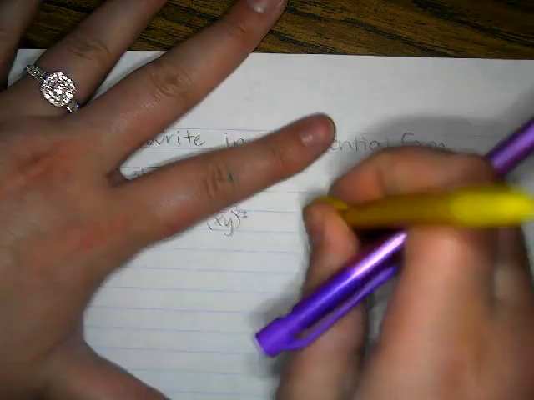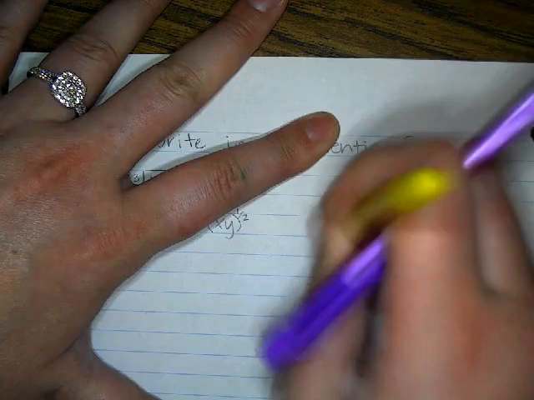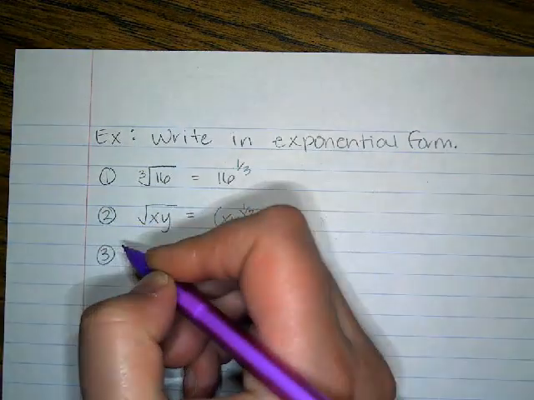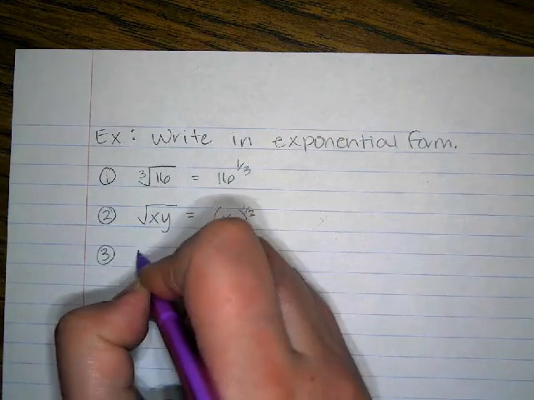Okay. Here's the next one. We're going to do 4th root of 8w.